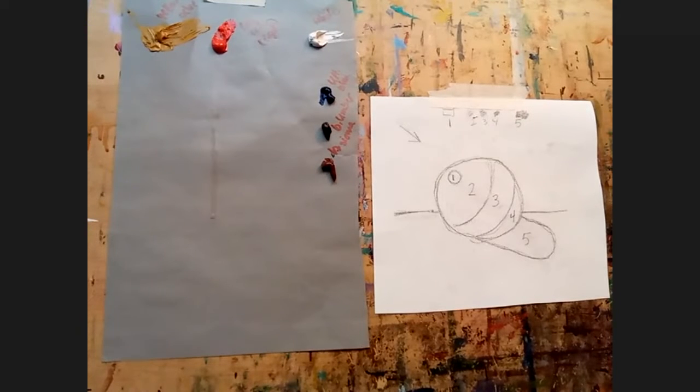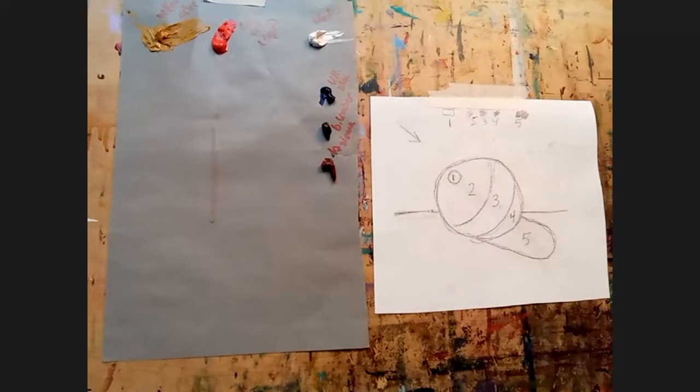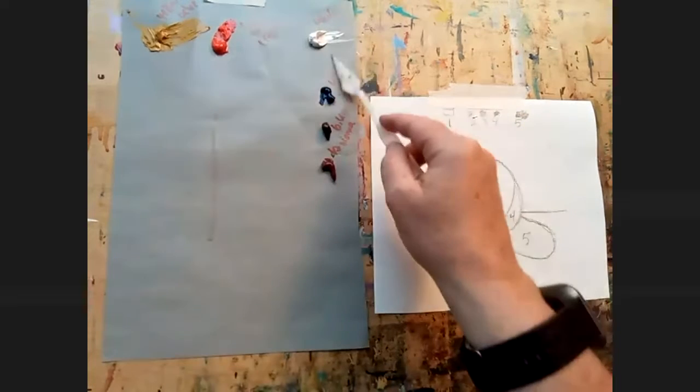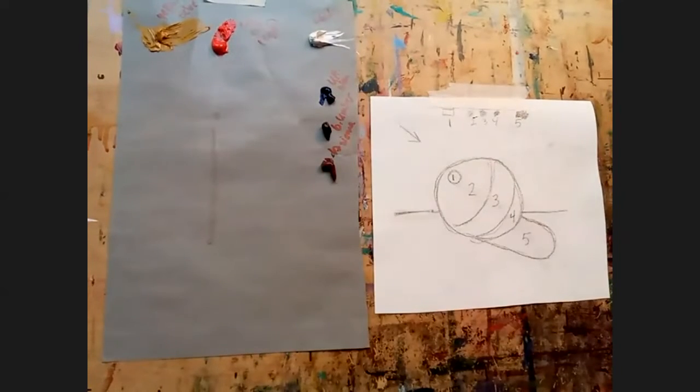Cad yellow, red, and the ultramarine. Yep, and the white too, right? So four of these colors are exactly the same. And then I've just added burnt umber and burnt sienna because she's got a slightly darker skin tone.